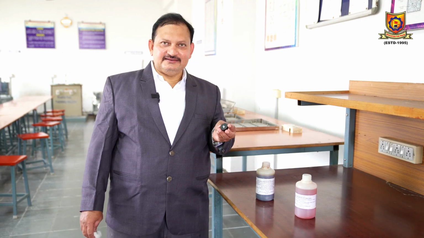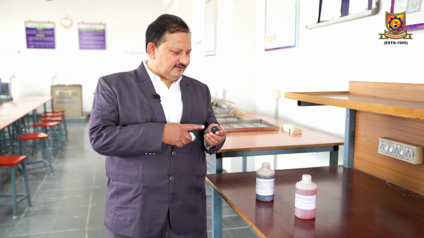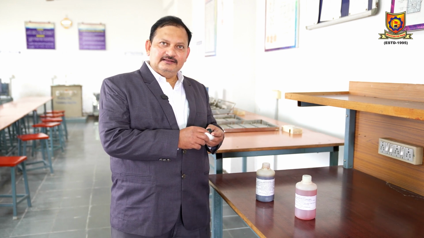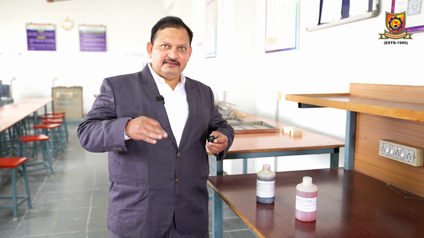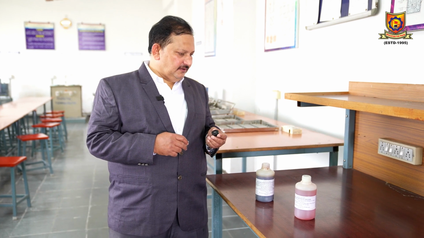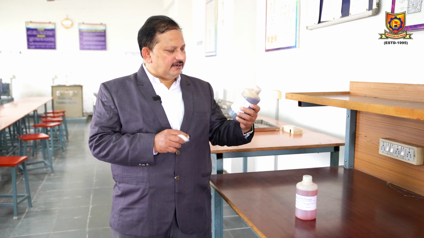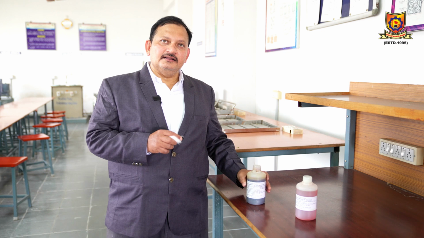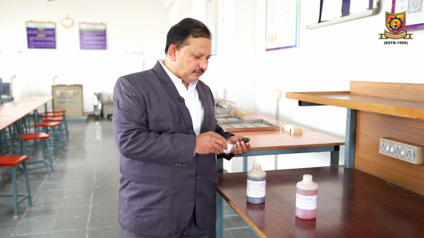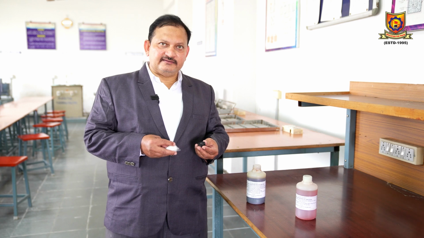After the polishing operation, the next stage is etching. On this polished surface, we have to apply a chemical agent. It is a very important stage in the process of finding the microstructure of a material. We have to choose an appropriate etching agent that depends upon the material to be examined. So here I have nital. It consists of 2% nitric acid. This nital is applied on ferrous materials like carbon steels and cast irons.